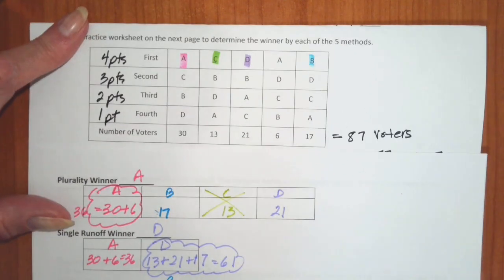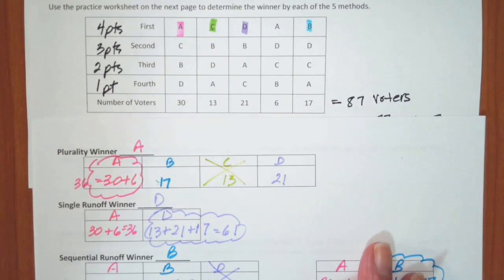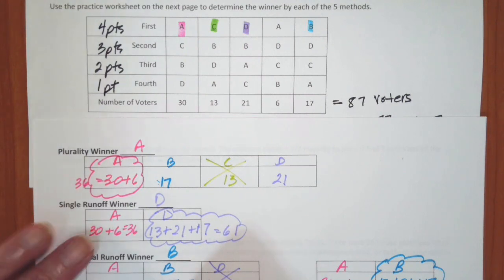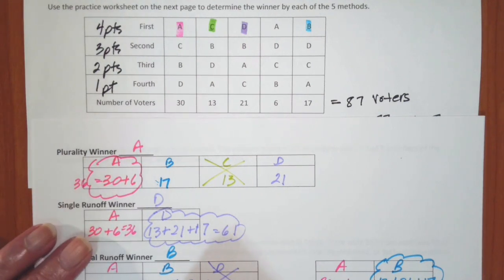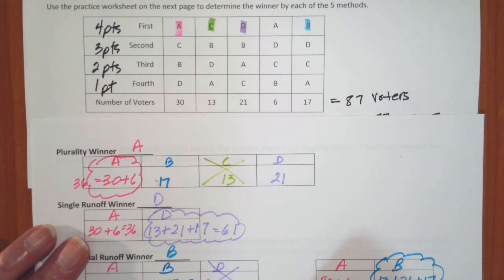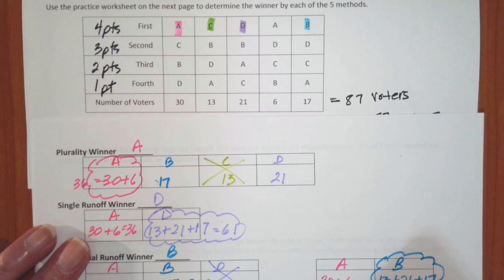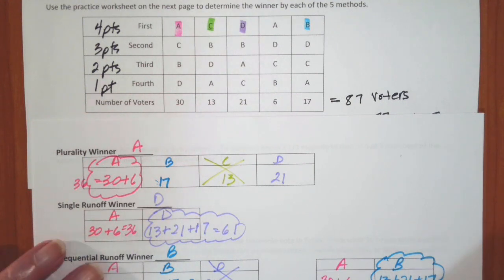So what we do is for each of these 5 districts, we know that the 30 votes from column A plus the 13 votes from column B plus the 21 votes from column C plus the 6 votes from column D plus the 17 votes from the last column.